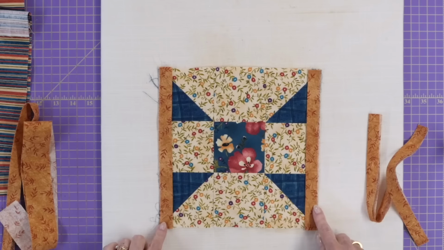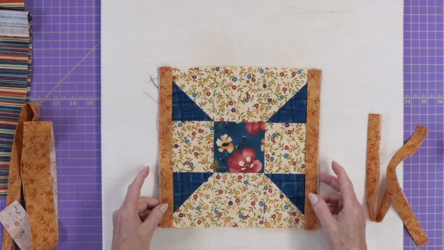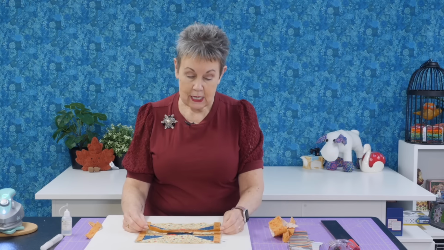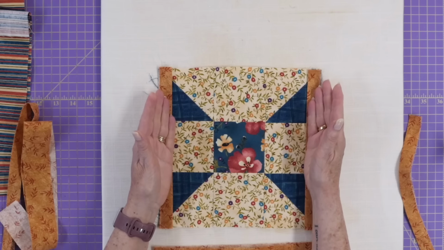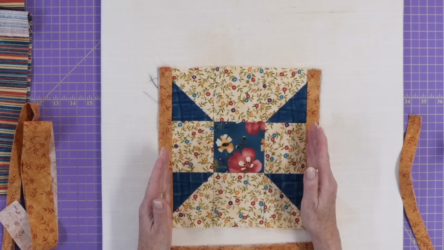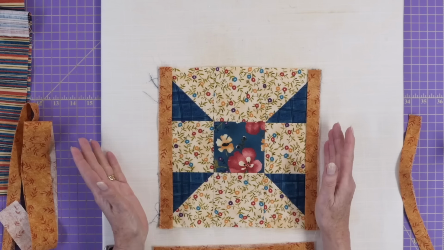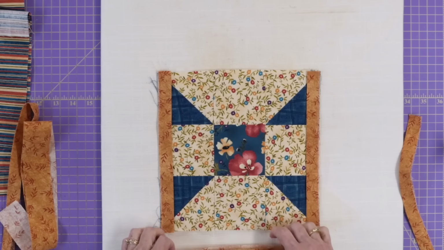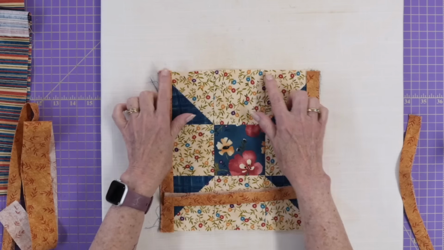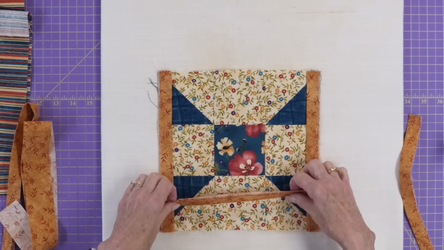So I've stitched on the side flanges, as you can see here. And now it's time to do the top and bottom, okay? Now, this is where it gets a little confusing for some people because you have added on some fabric, but you haven't added any additional width or length to your quilt, okay? In this case, a quilt block. So you can see we still have 9.5 inches here, all right?